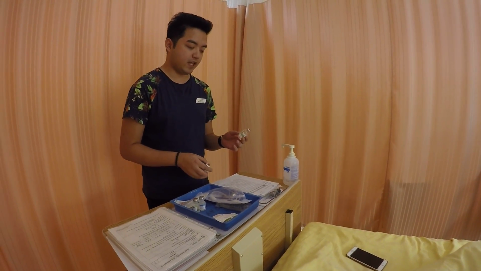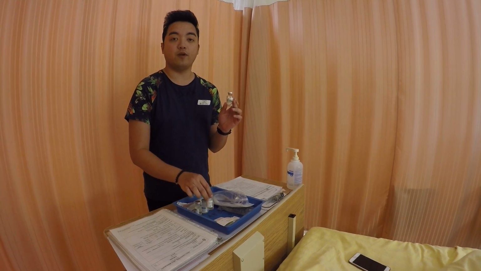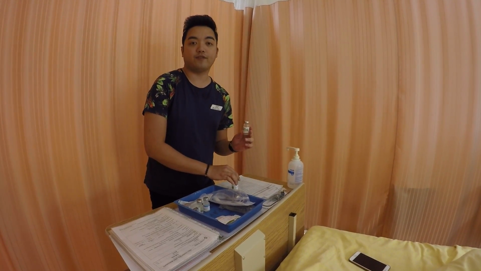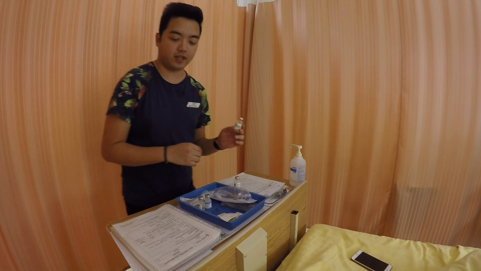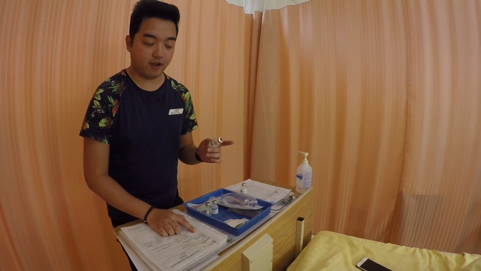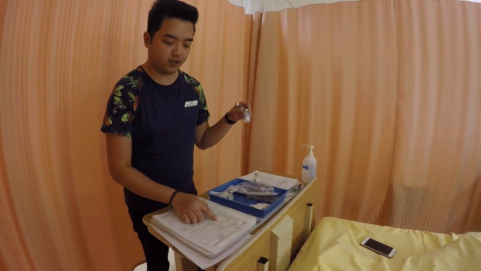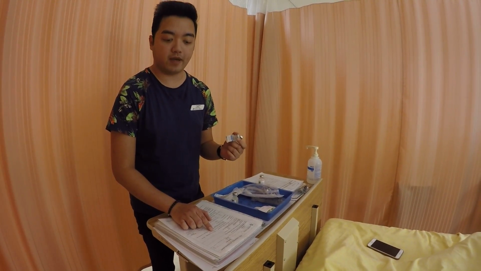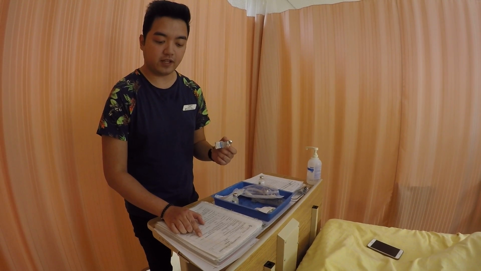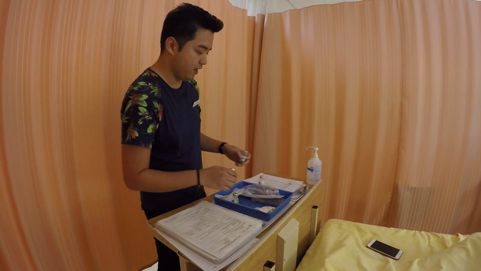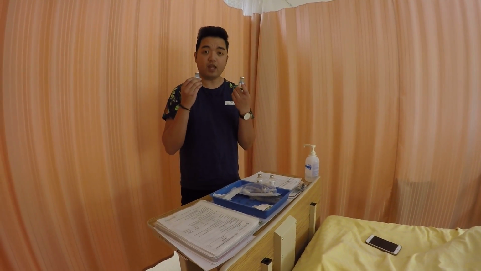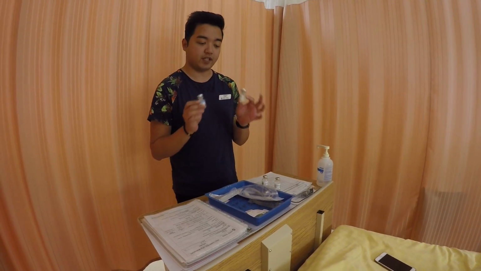First up, cefoxitin comes in a powder form, so I need to check the drug monograph to see how it should be reconstituted. It says here on the drug monograph that for a 1 gram vial, you should add 10 ml of sterile water to get a final volume of 10.5 ml and a final concentration of 95 milligrams per ml. I already have my 2 10 ml sterile water here.